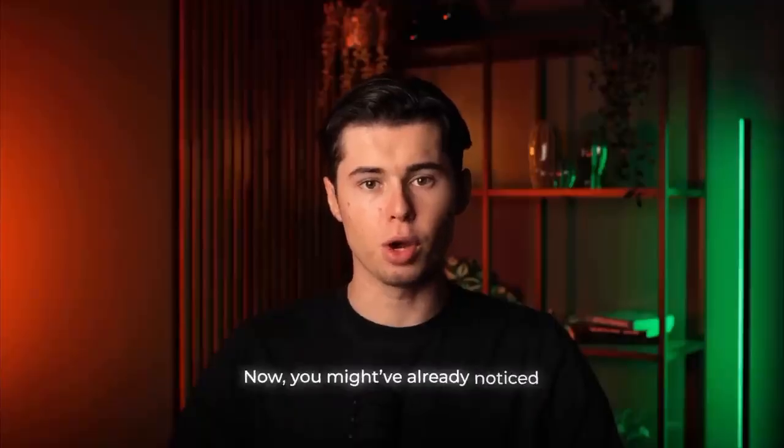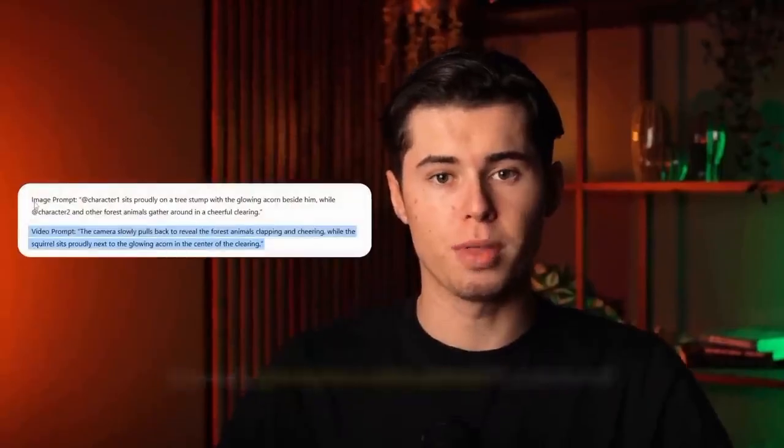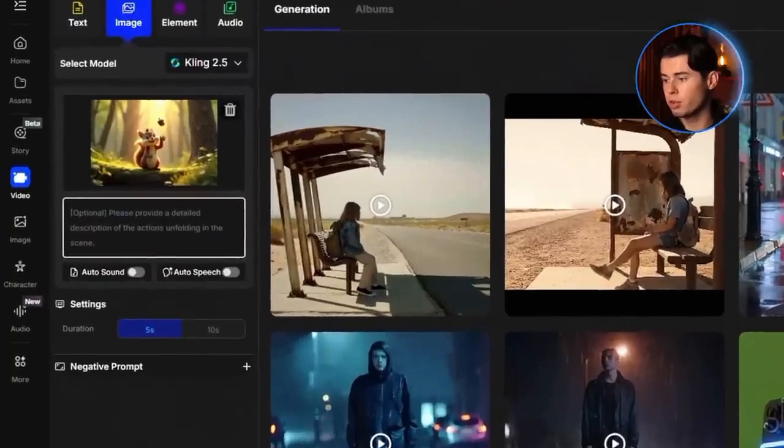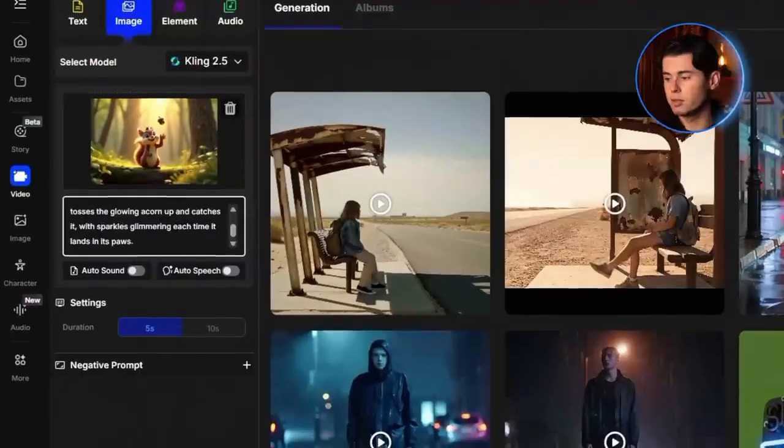Now, you might have already noticed that when you're using the template, it actually generates a video prompt for you as well. So it's basically the exact same process we used for images. You just grab the prompt from ChatGPT, paste it into the model, and then set your duration.